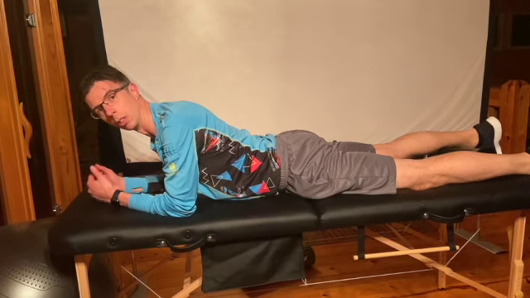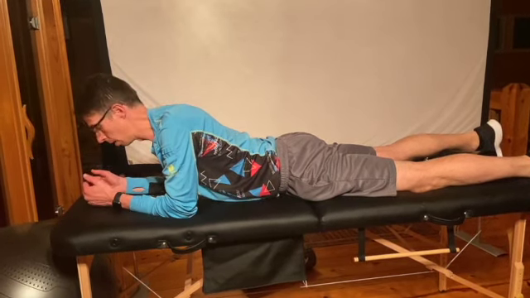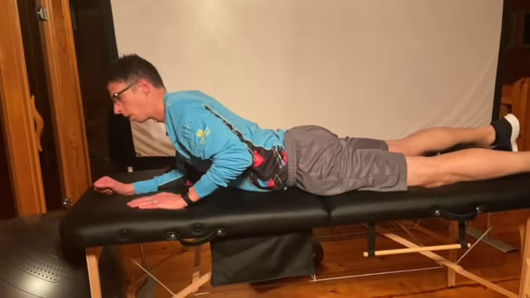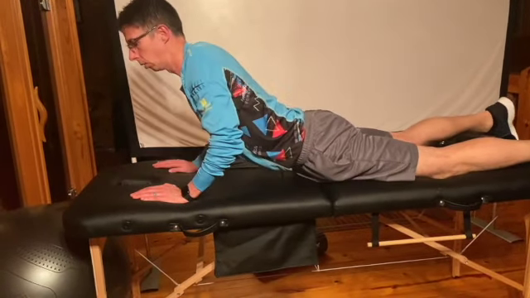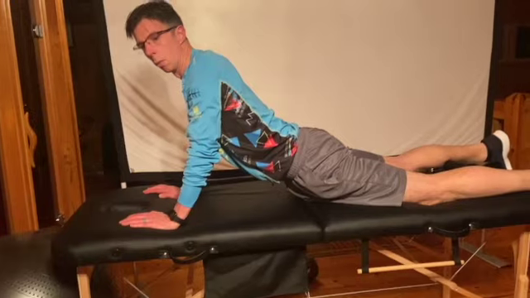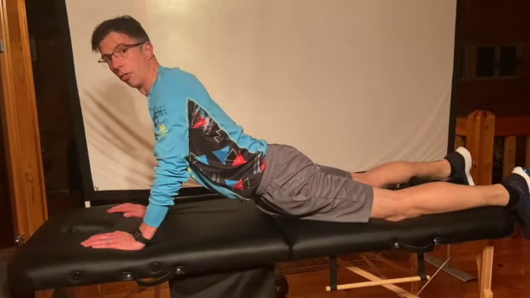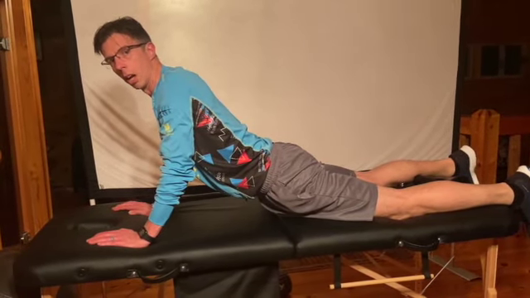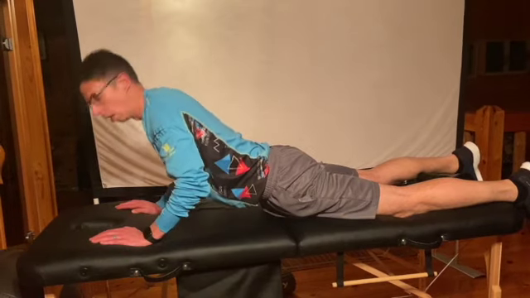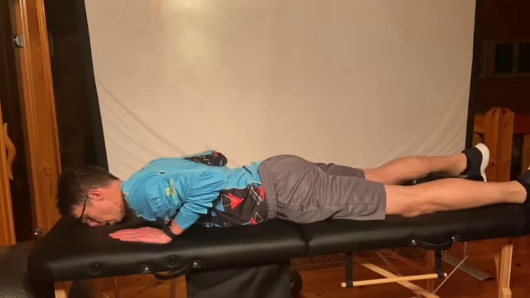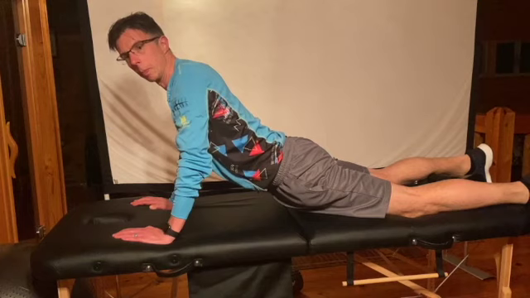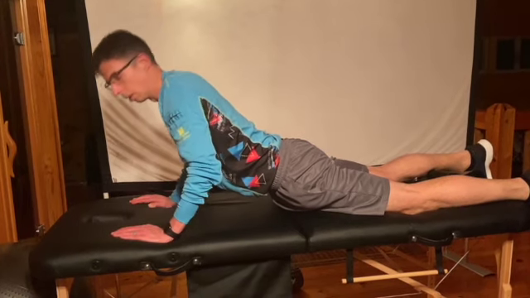And then you can progress it from going from your elbows to your hands, and more like a phalanx area. And again, it should feel good. Should not cause any pain at all. And again, you can kind of hold it and then come back up again. Come back down.